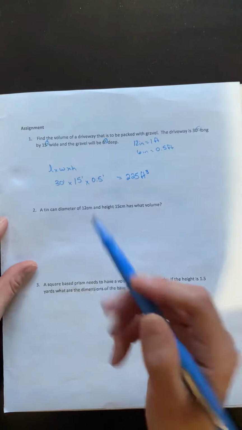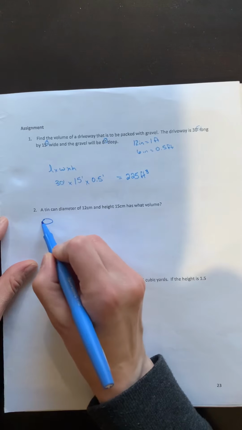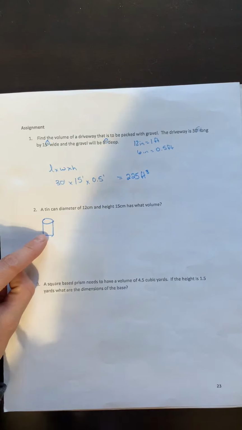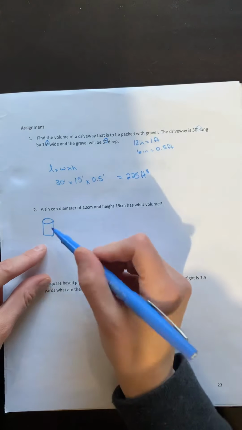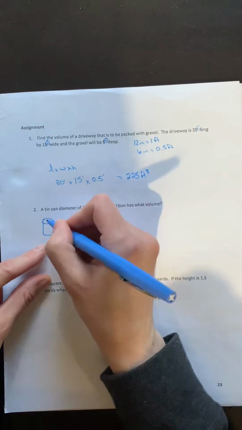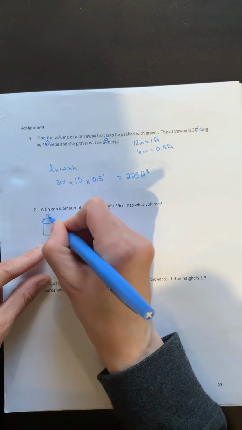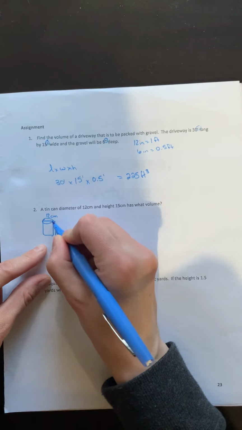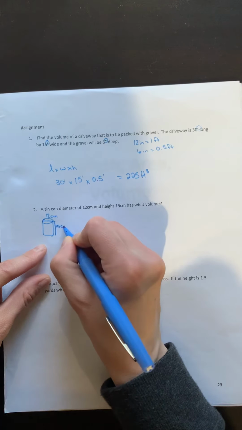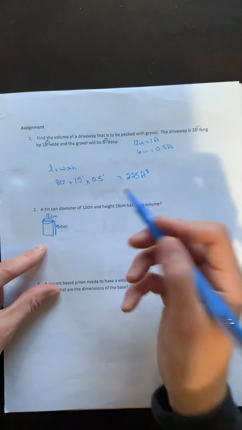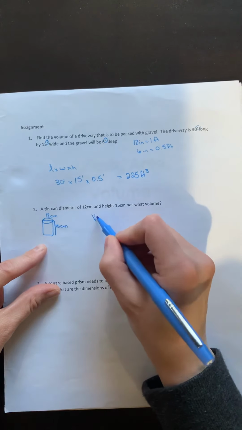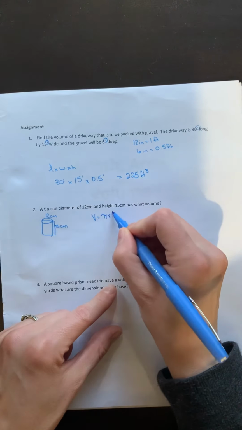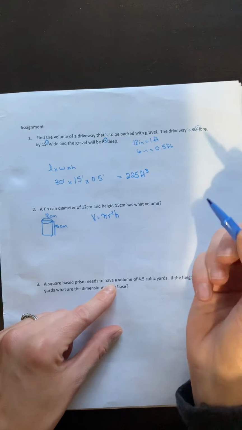A tin can, so I now know that I'm talking about a cylinder, okay? Diameter of 12 centimeters, and a height of 15 centimeters, has what volume? So the volume for a cylinder is pi times radius squared times height, okay?